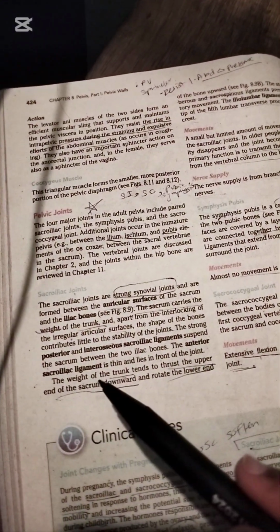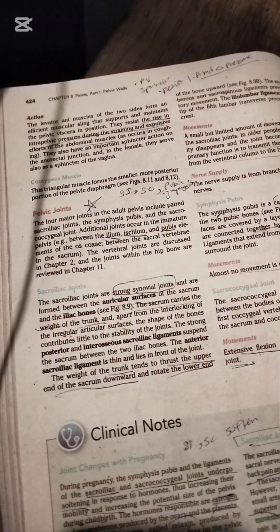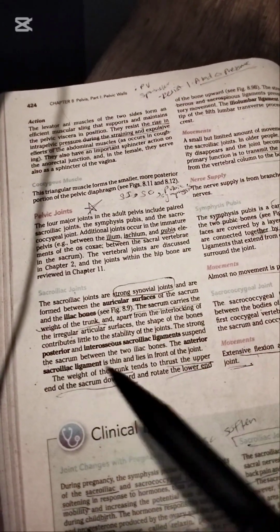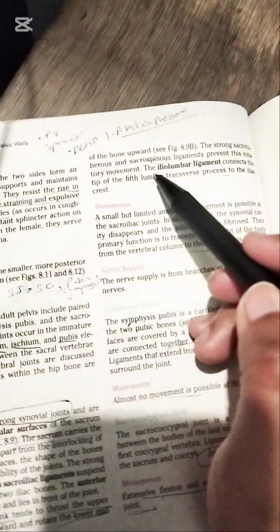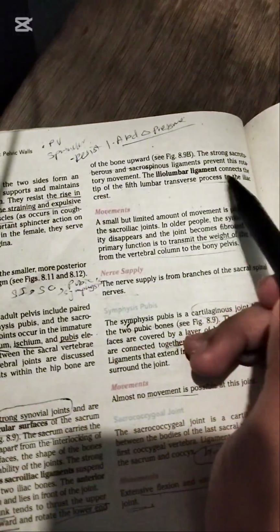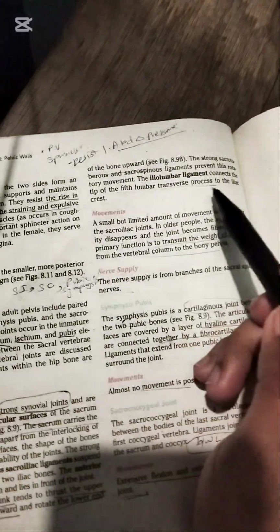The anterior sacroiliac ligament is thin, and it lies in front of the joint. The weight of the trunk will thrust the upper end of the sacrum downwards and rotate the lower end of the sacrum upwards. To prevent this, we have the sacrotuberous and sacrospinous ligaments. The iliolumbar ligament connects L5 to the iliac crest.